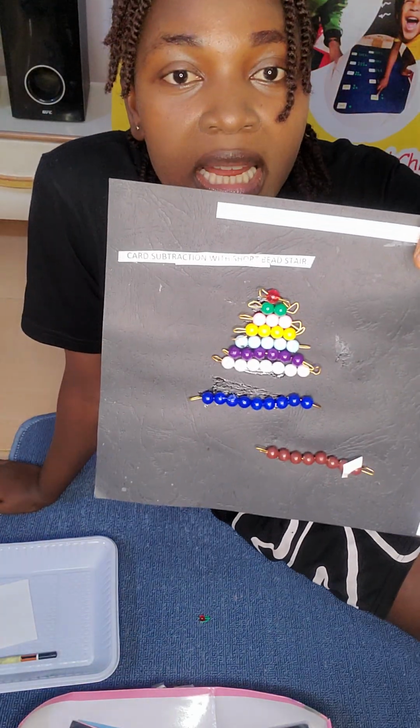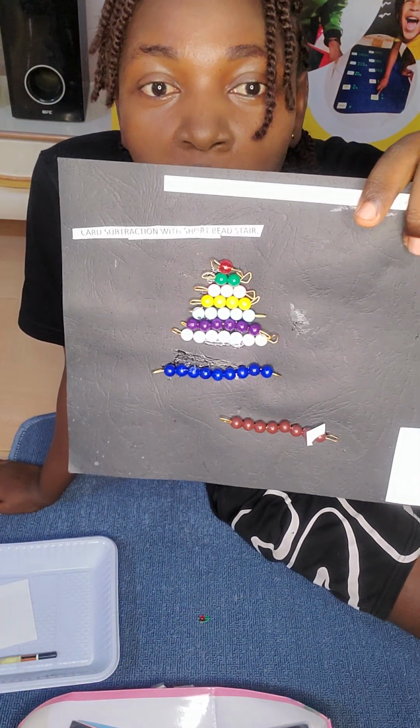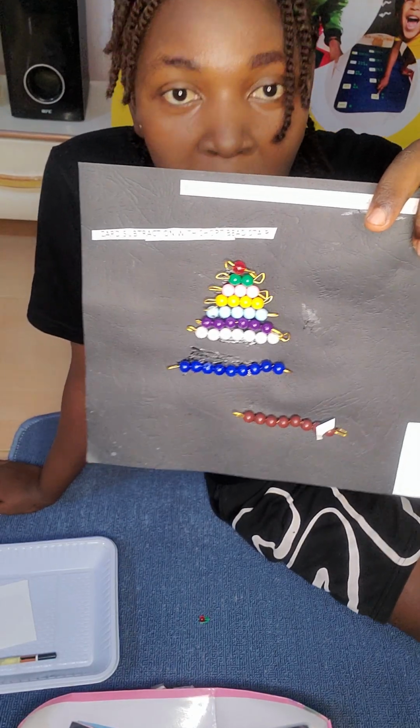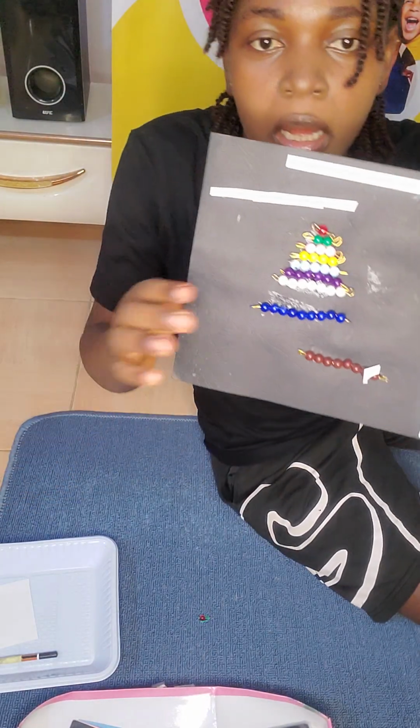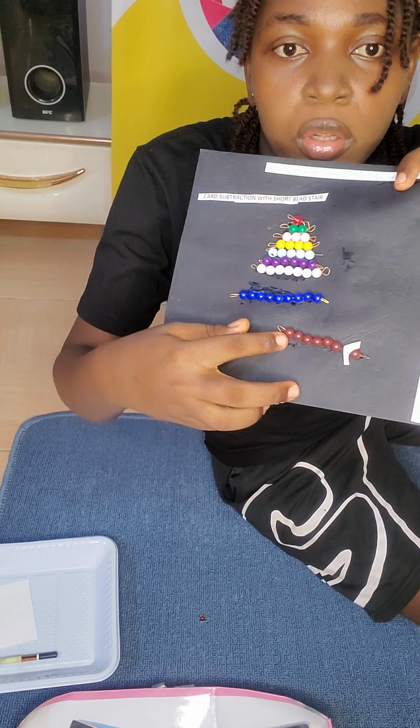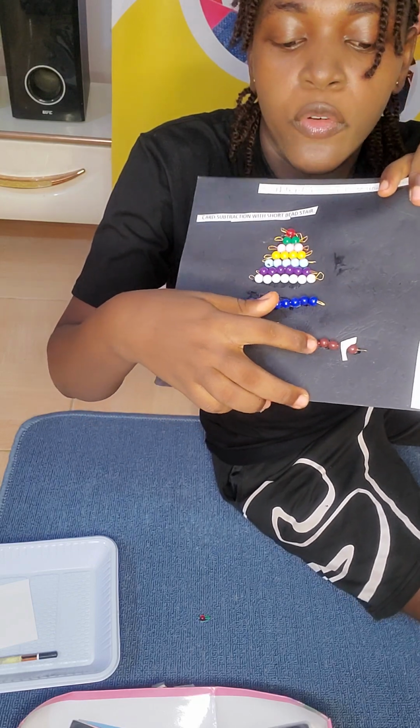The child brings out 8 minus 1. We are going to cover the 1. We're going to cover the 1, so let's count the remainder. 1, 2, 3, 4, 5, 6, 7. That is 7. Can you see? 7. 8 minus 1 is 7.